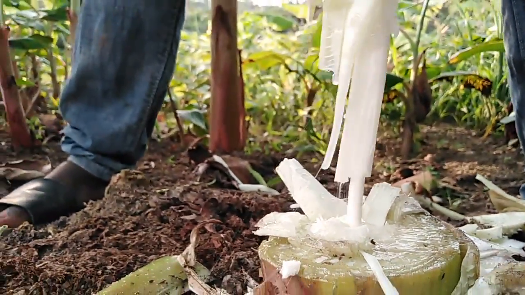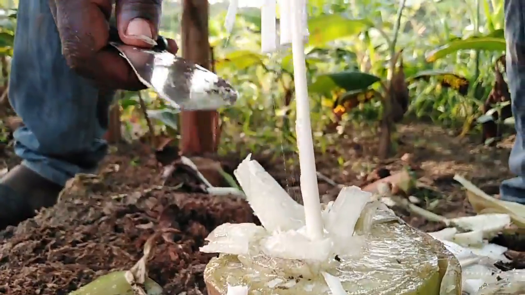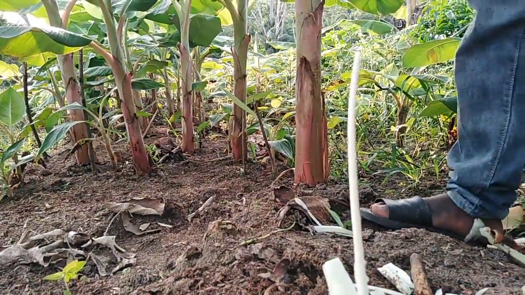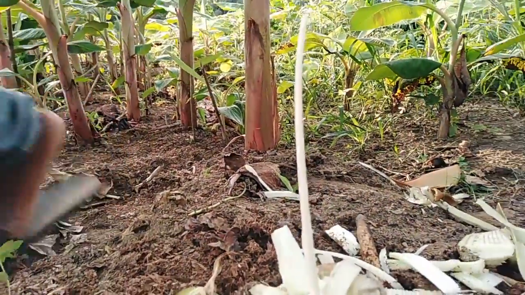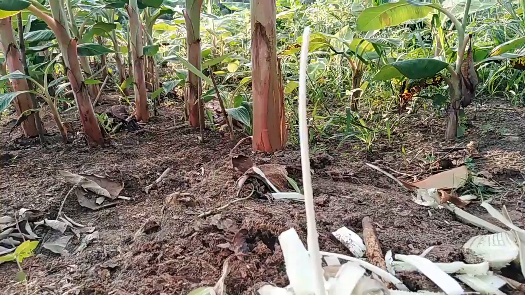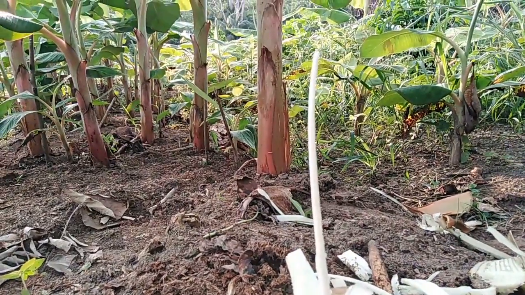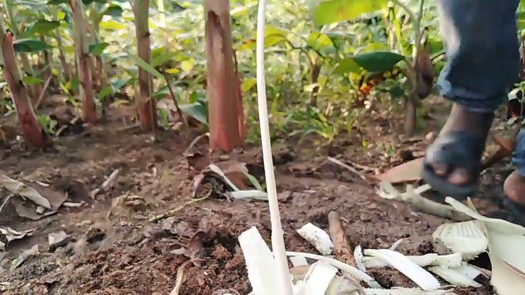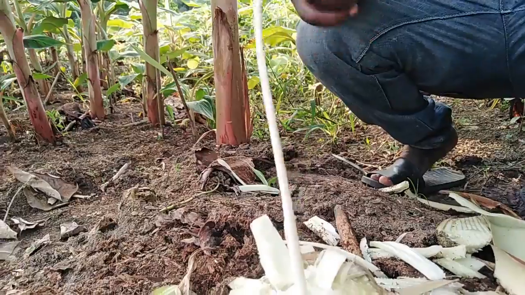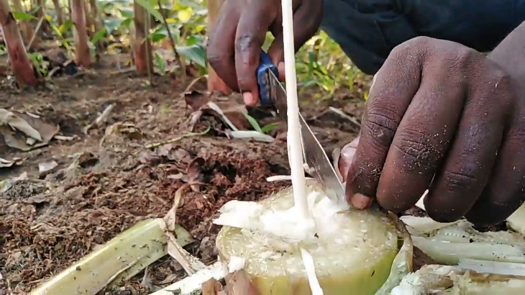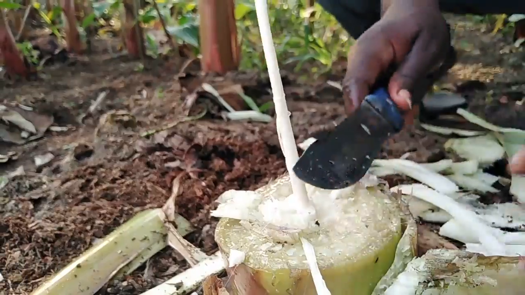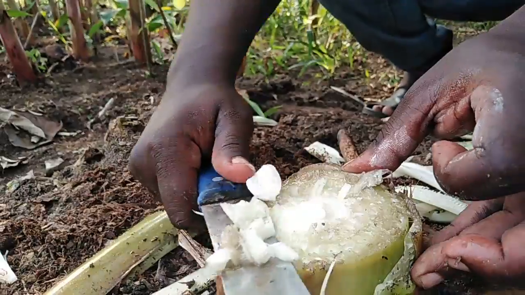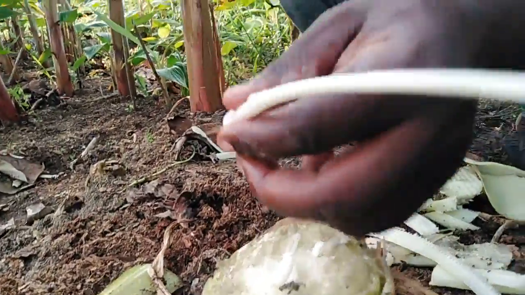Yeah. So let's cut it. Good. So we've taken this away. This is no more needed. Now we have our apical meristem. You see how it is? This is the beauty of agriculture. You won't get this anywhere. Smart Agro Innovation will let you get it. So this is our apical meristem.